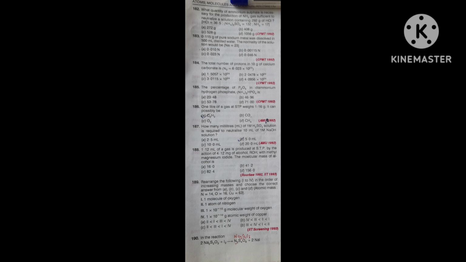Then in this number, 6.02 into 10 to the power 22, how much? Simply multiply. Then you will get 3.010 into 10 to the power 24. Hence, the correct option will be option C. Correct. This question was asked in a medical examination.